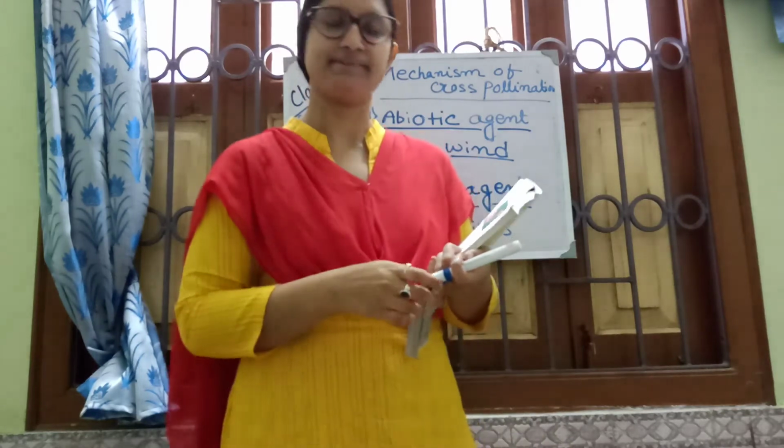They can stick to the insects' legs, and the stigma is also sticky, so it can easily receive the pollen grains. All these are biotic agents, including insects.